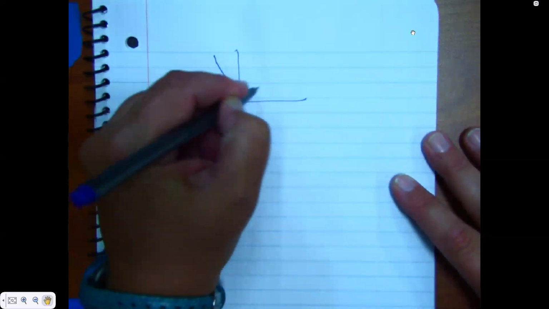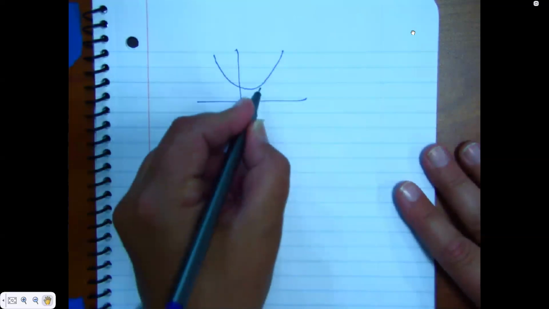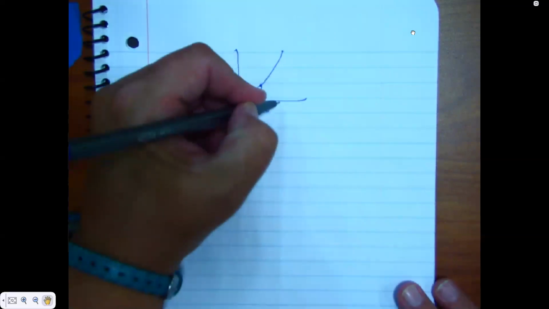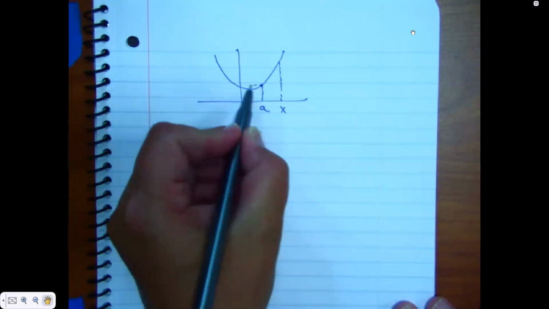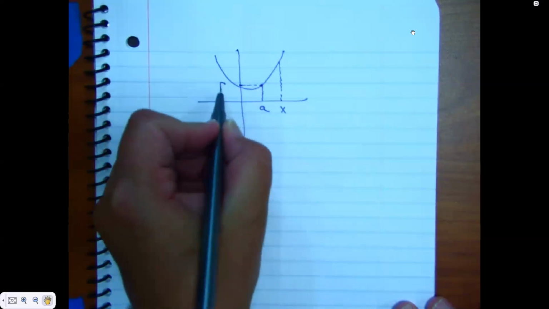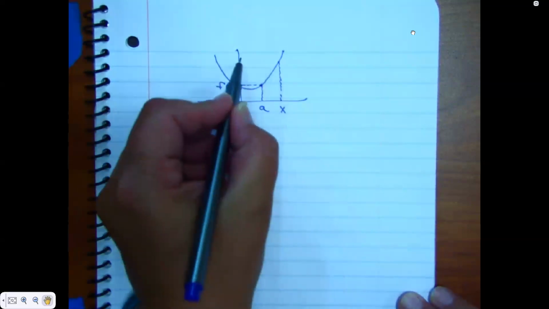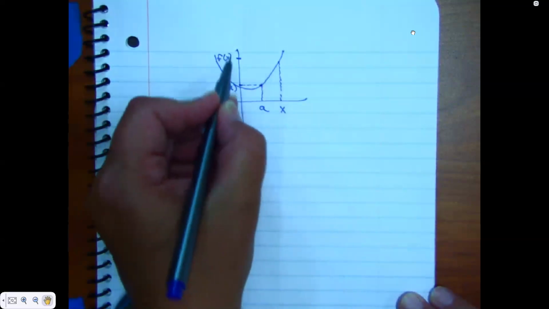Okay, so let's just sketch something basic. Let's do a parabola. Here is the point that I want to find the slope at, A. What they did is they went ahead and picked another point, and they called that X. And then don't forget over here, this would be f of a, technically the y value, but we like to write it as f of a. And this one up here would be f of x.